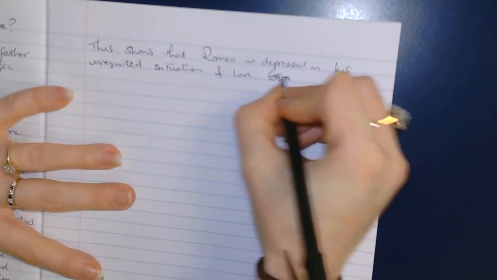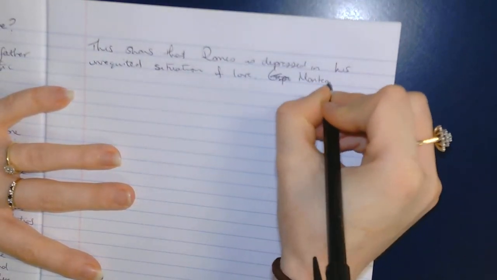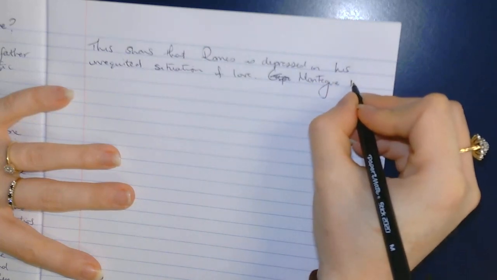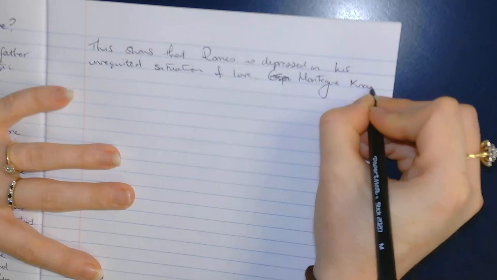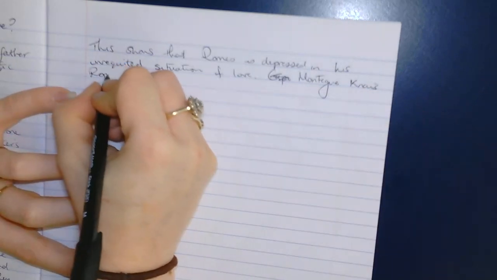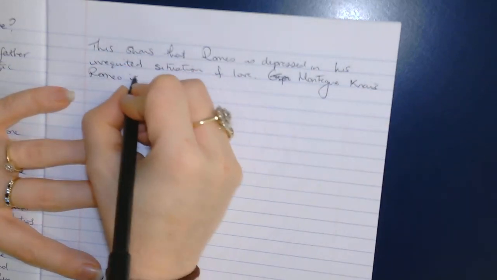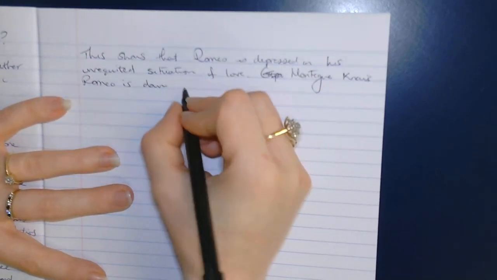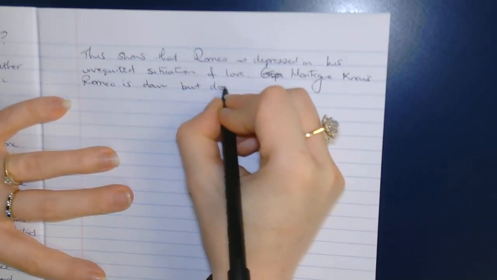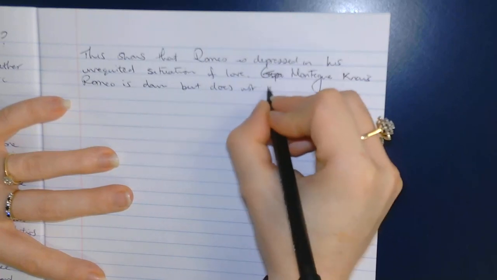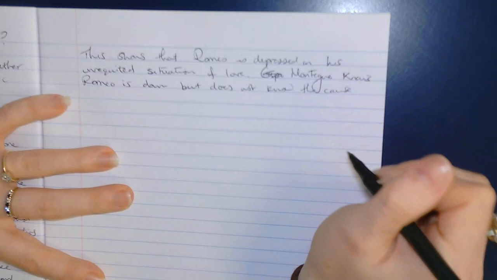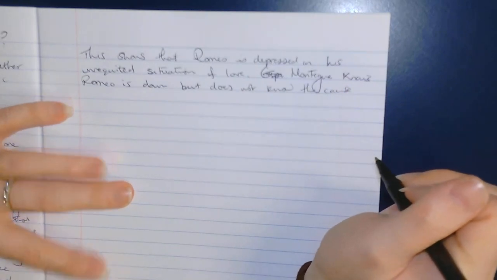Okay. Montague knows Romeo is down, but does not know the cause. You might focus it a bit as well.